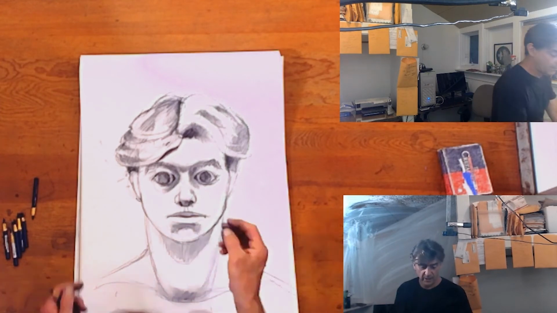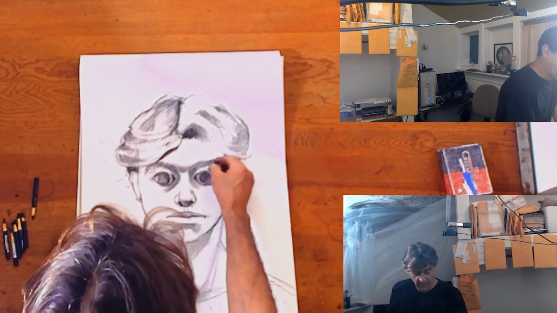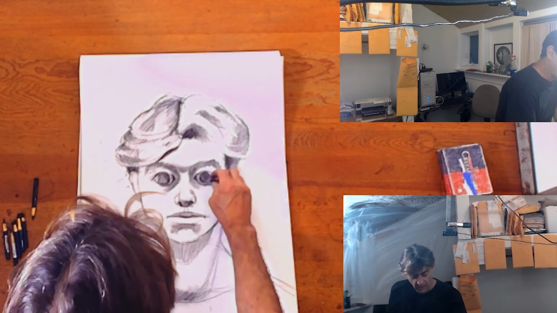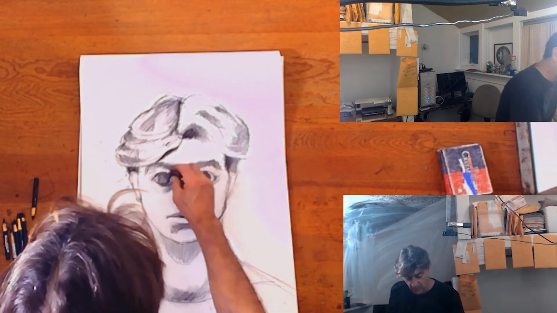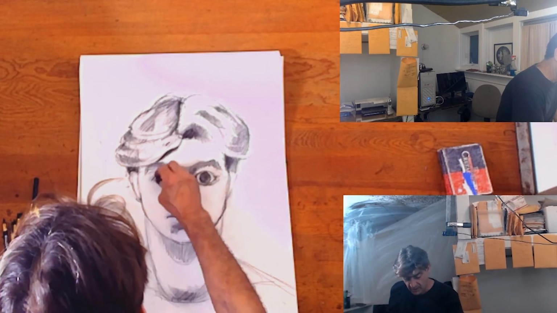So you can see that higher contrast coming off of that drawing. And then I'm going to take this portion around the pupil, illuminate that. It's going to help that.